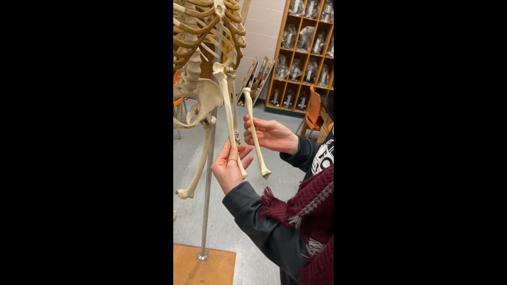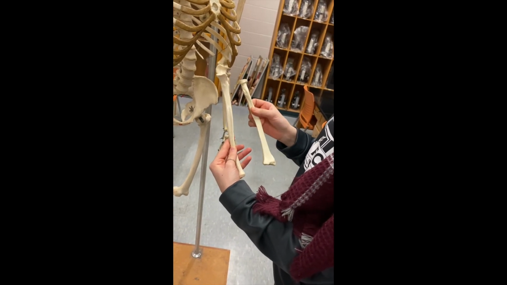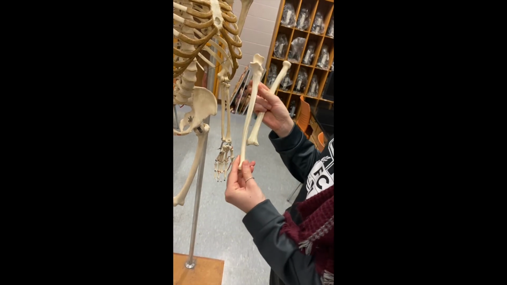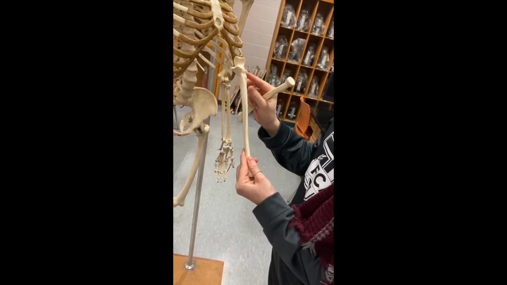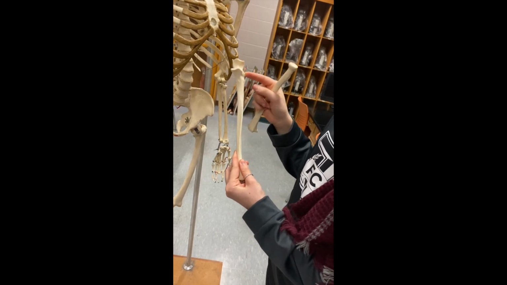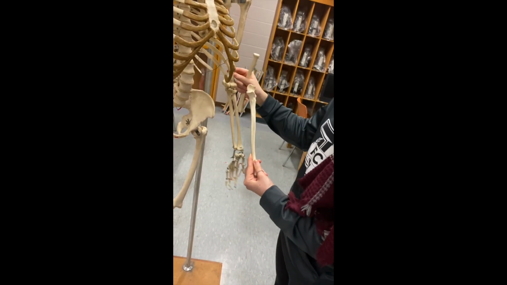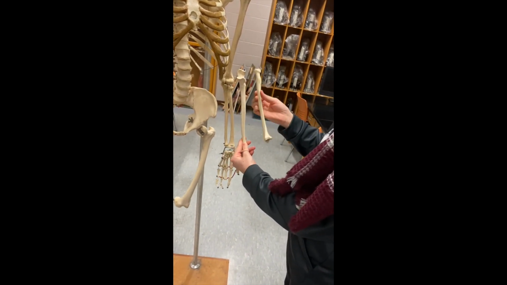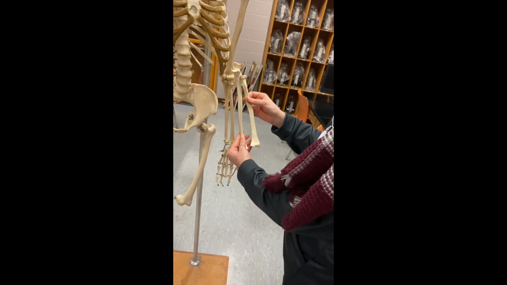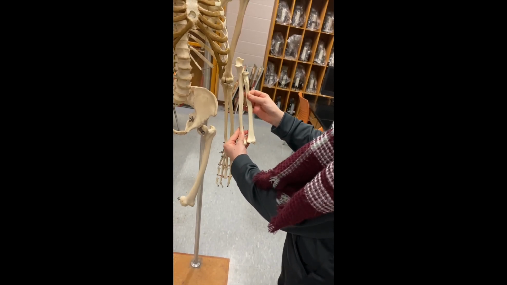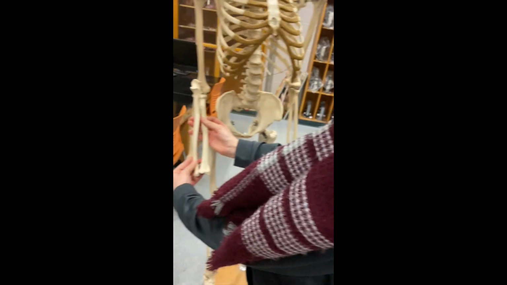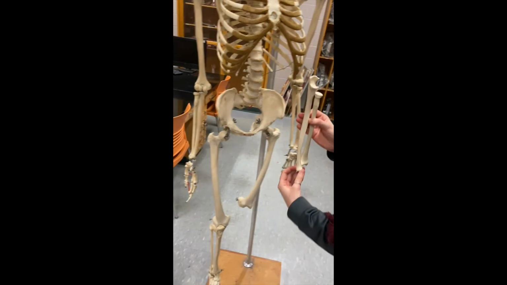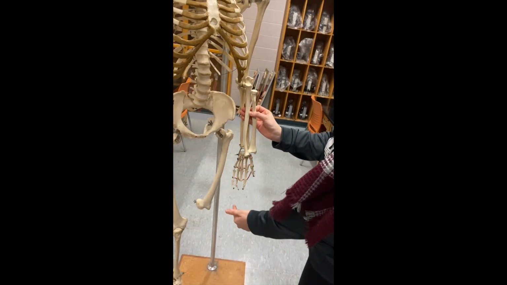Okay, so now we're going to talk about how to tell the difference between a left and right radius and ulna. So here, this is the ulna, you're going to have to find the radial notch, which is this point, and the radial notch is always lateral. So here we have a left ulna, and the radial notch is named that because the radius will fit right in here. And we know that this can't be on the right side of the body because the ulna will always be continuous with the pinky. So it has to be on this side so that it'll be continuous with your pinky.